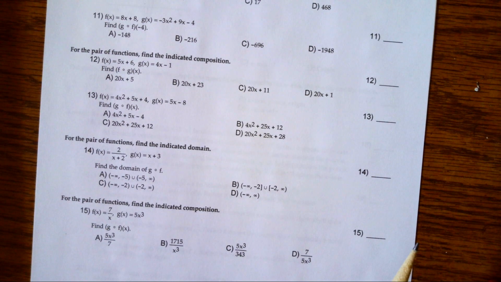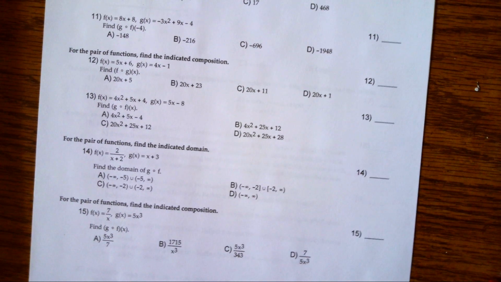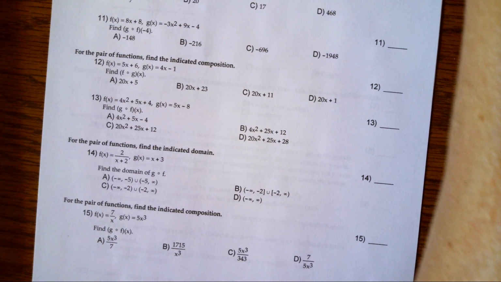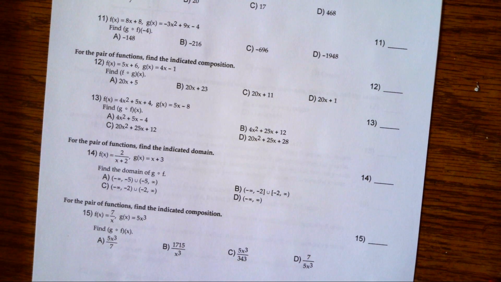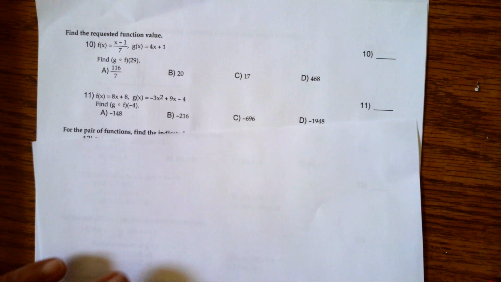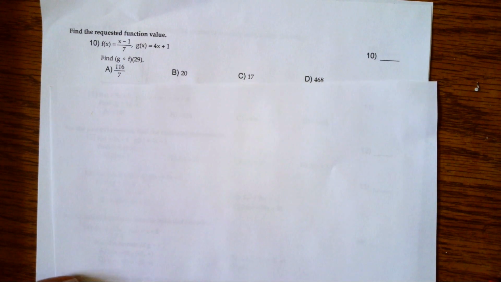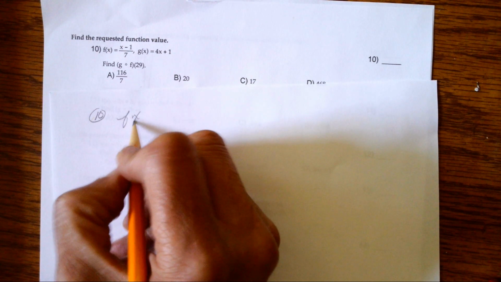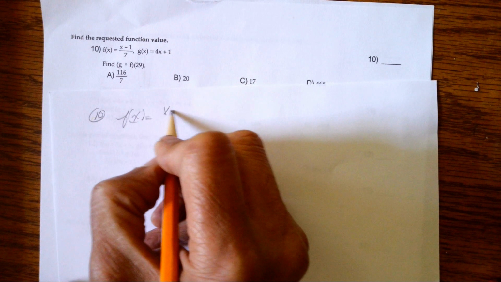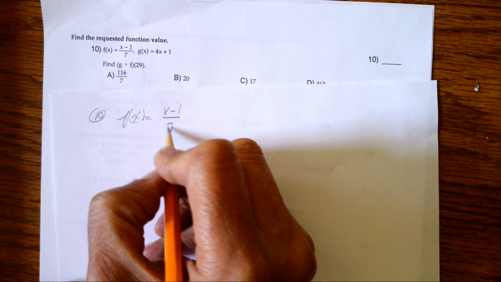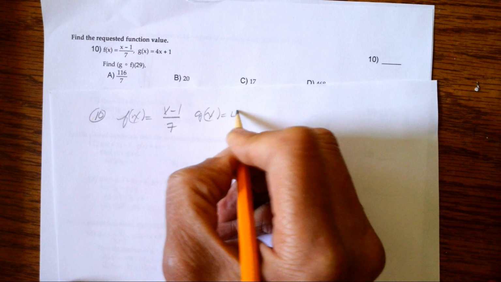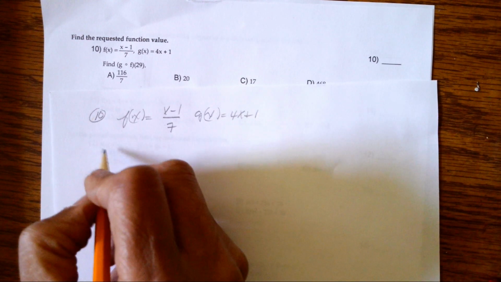All right, find the composition of functions. Number 10. It defines f of x as the quotient of x minus 1 over 7. And he tells me that g of x is 4x plus 1.